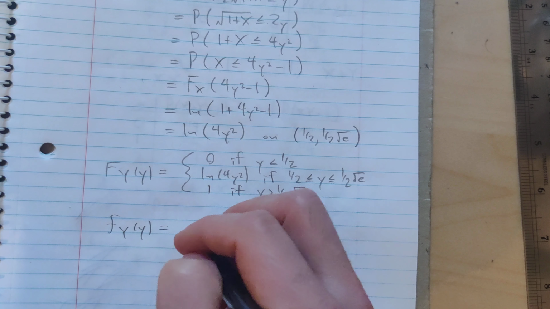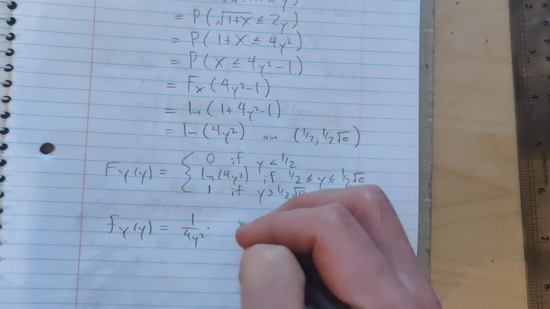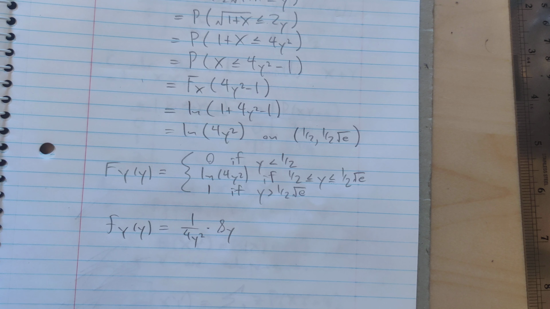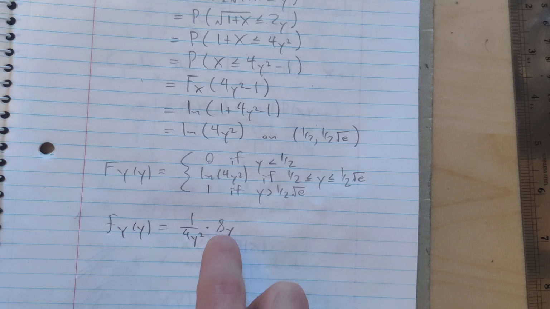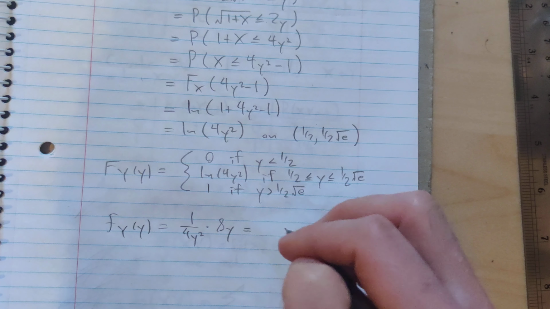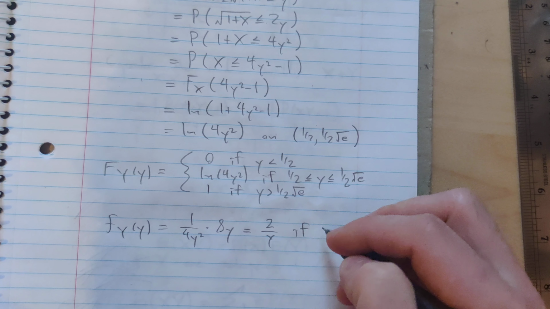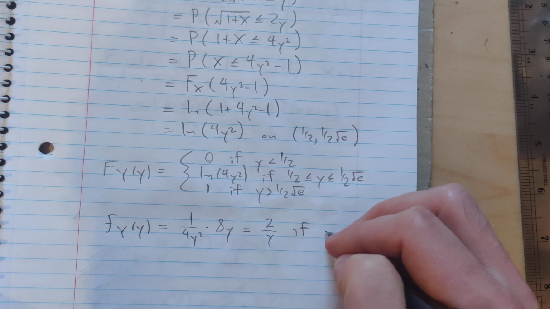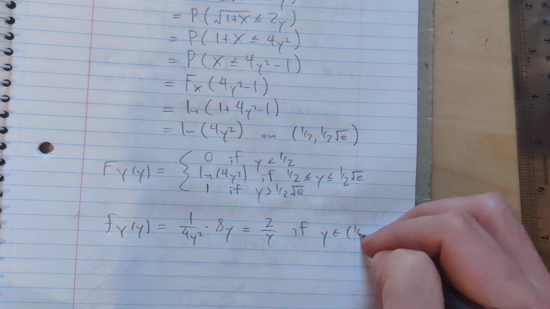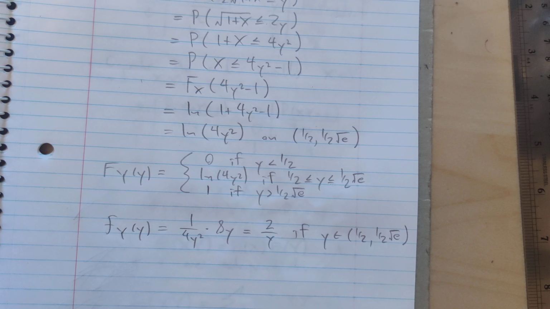So let's see, what is the derivative of that? It is the derivative of ln of stuff, 1 over stuff, and then by the chain rule times the derivative of the stuff. So it's 1 over 4y squared times the derivative of the inside, 8y, which is equal to, the y's cancel, and I get 2 on top. Looks like 2 over y. Oh, nice simple thing, actually, if y is in the interval from 1/2 to 1/2 root e.